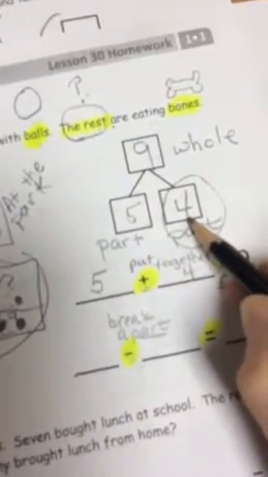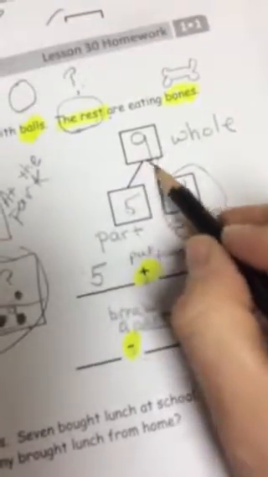This is another number sentence. It is a subtraction number sentence. Subtract means to break apart. Break apart. Remember? Part. Part. You take the whole and you break it apart. Part. Part. Whole. Okay.